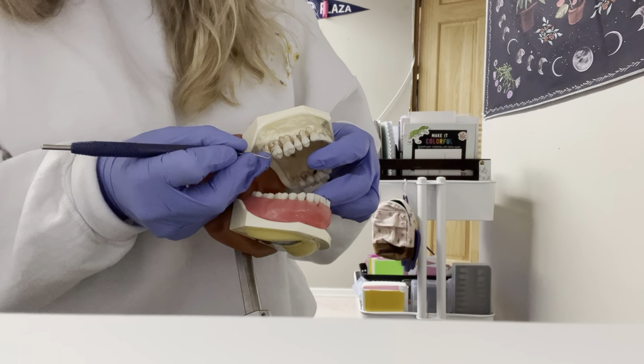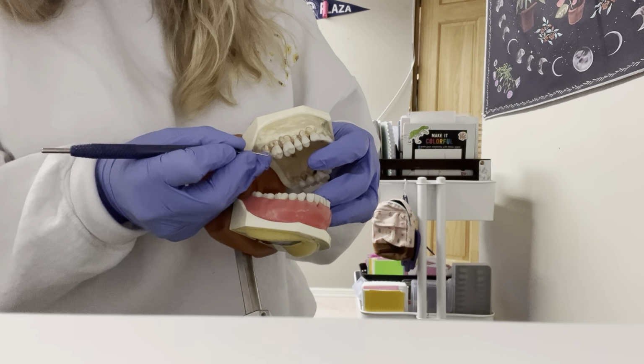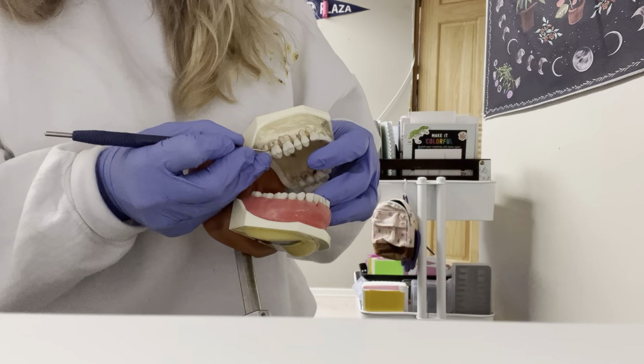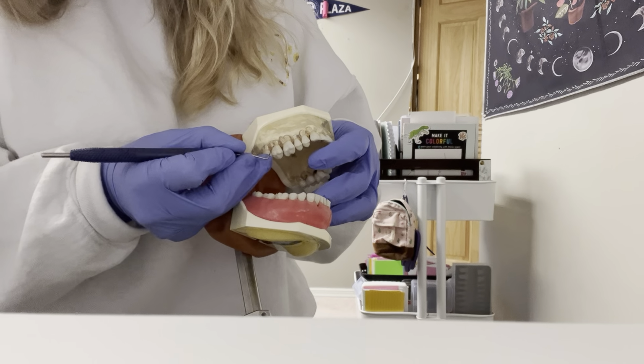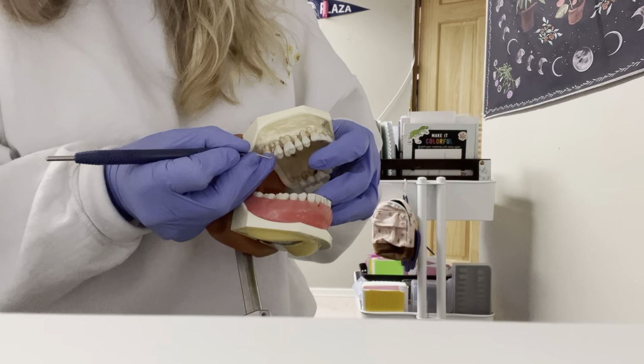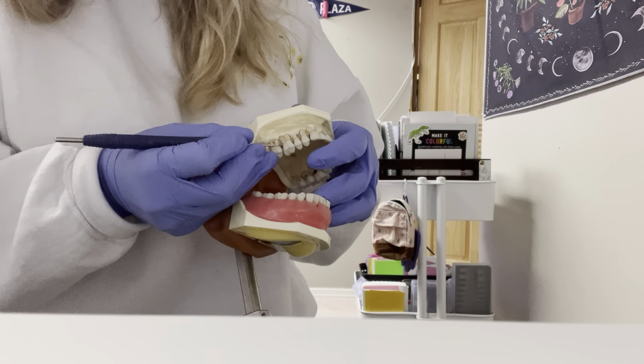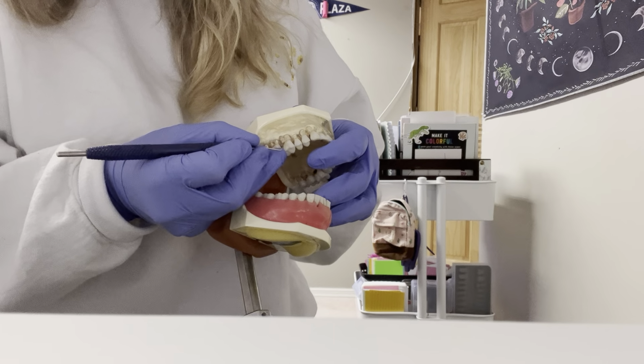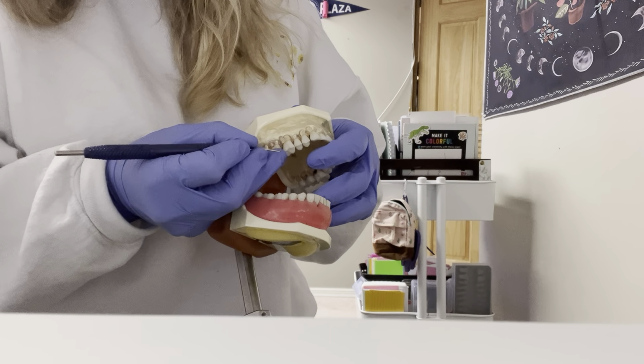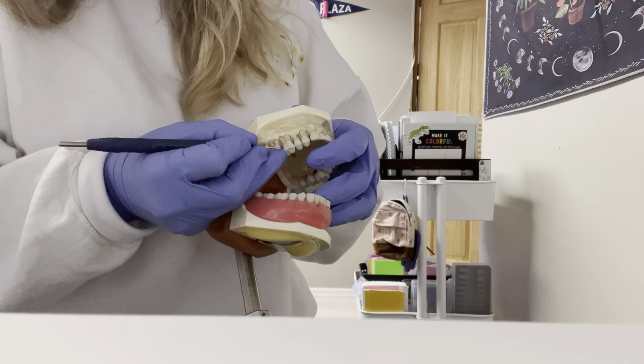So we're going to go to tooth number 2. Always end on an angle. End on an angle again. And at an angle.